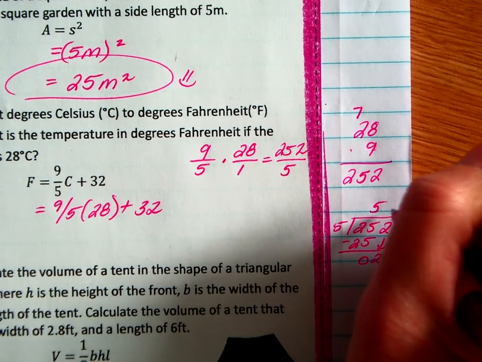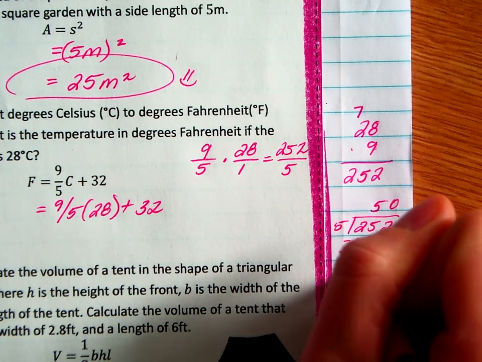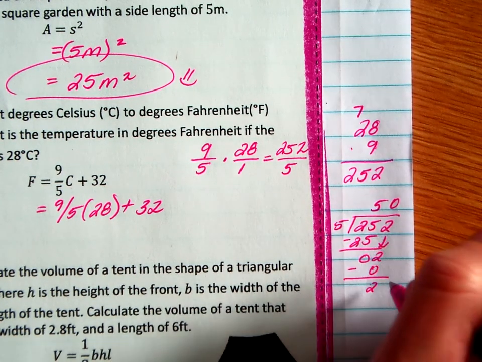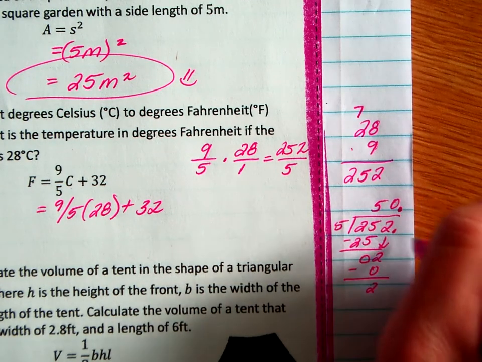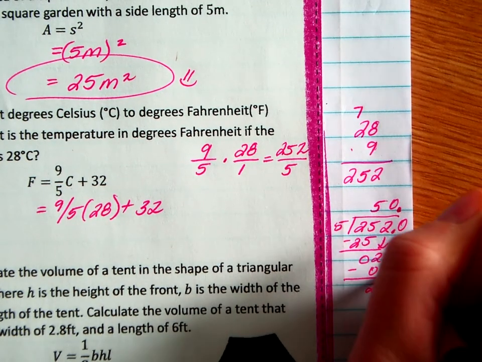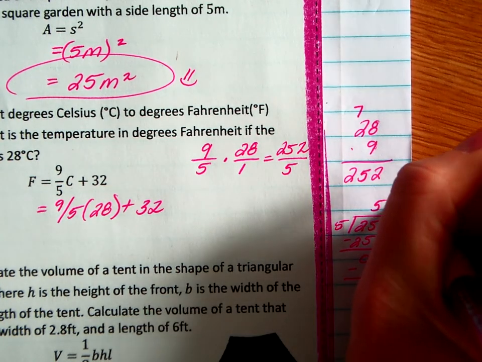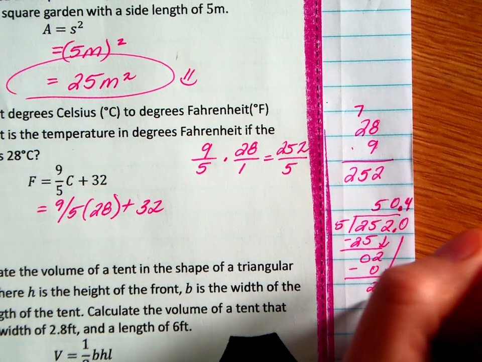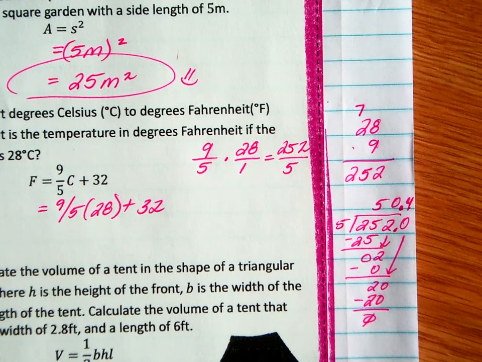5 can't go into 2. I actually have to put a 0 there. 0 times 5 is 0. Subtract 2 minus 0 is 2. Add a decimal. Remember to bring it up. Add a 0. Bring it down. 5 goes into 20. 4 times 5 is 20. There's no remainder, so I have a terminating decimal.